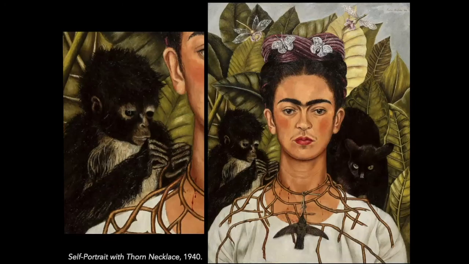In the case of Self-Portrait with the Thorn Necklace, her simian companion examines and investigates the source of her visible trauma, right? This sort of thorned cord that's piercing her flesh, wrapping around her neck. The young spider monkey appears to maybe be pulling the thorns out or trying to find a way to get the cord off of her neck, right? So expressing this type of attentive care that really has the same core principles of feminist care ethics.